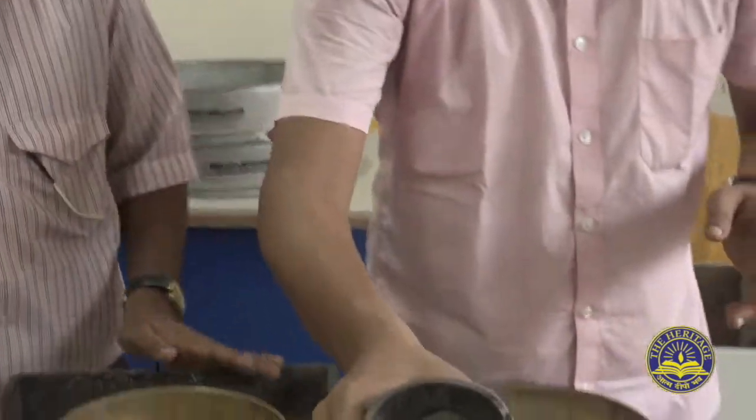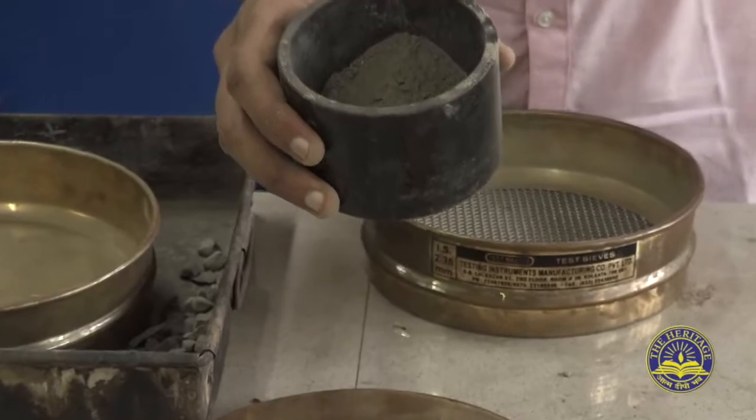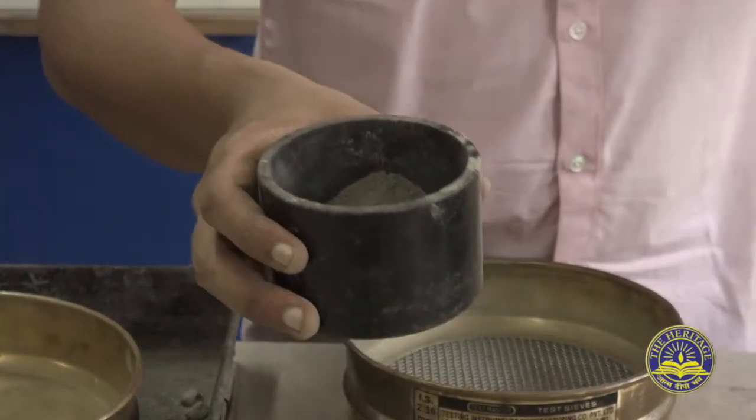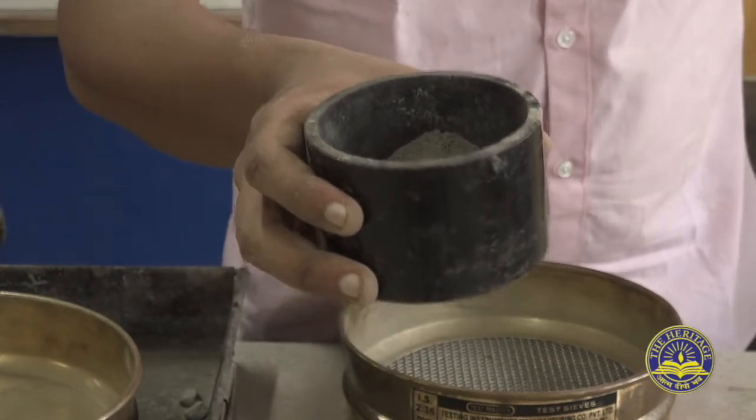Now we have placed this dust in the mold. Now we will wait and you will see as a percentage how much loss has occurred due to that 15 blows of impact.